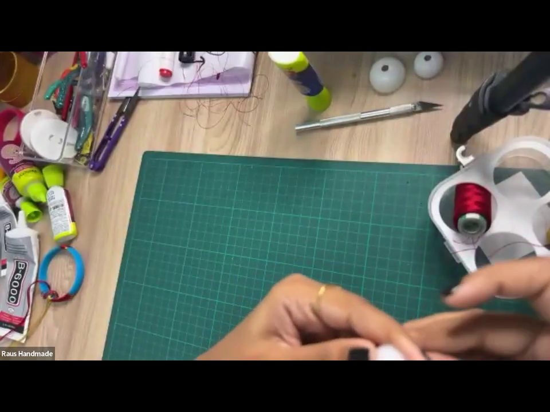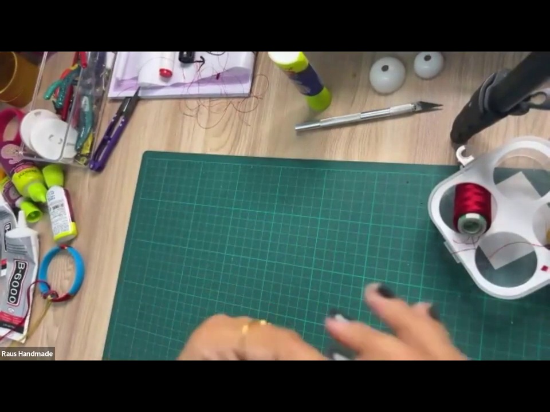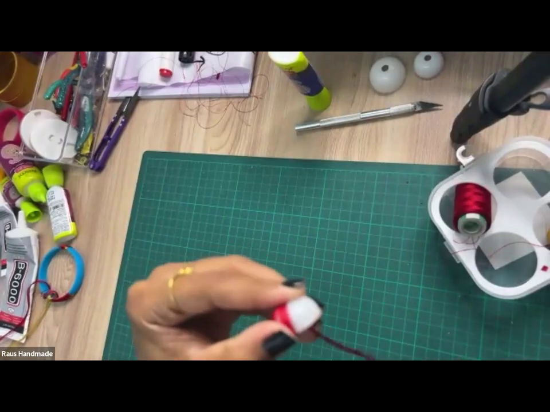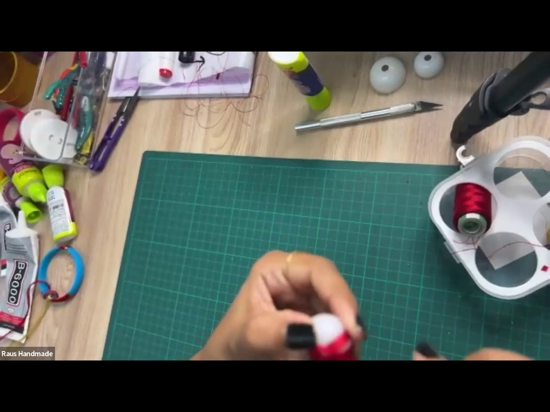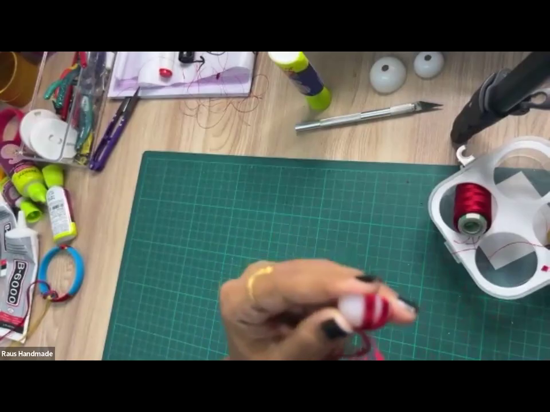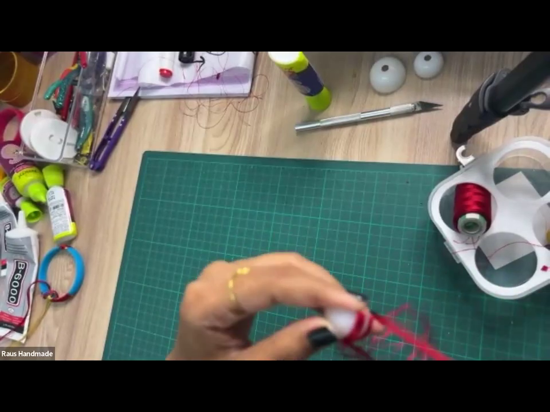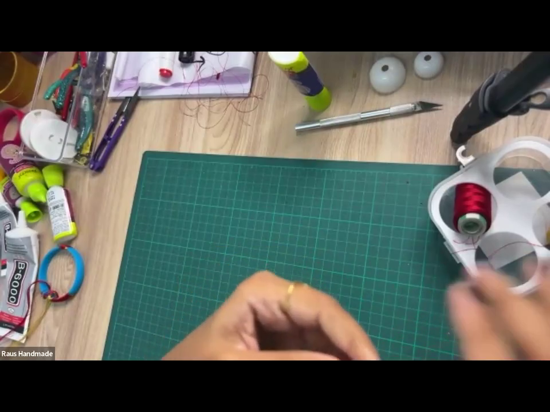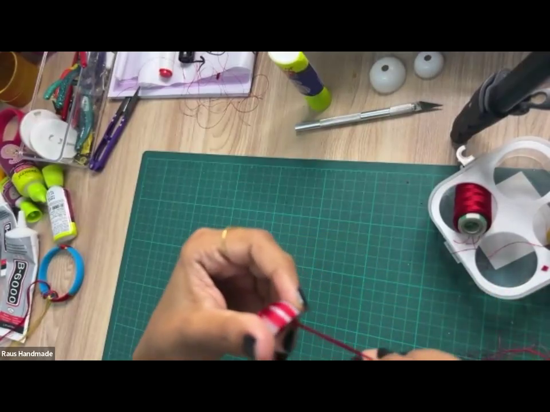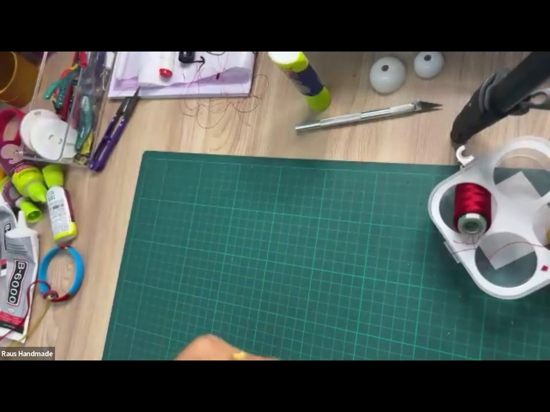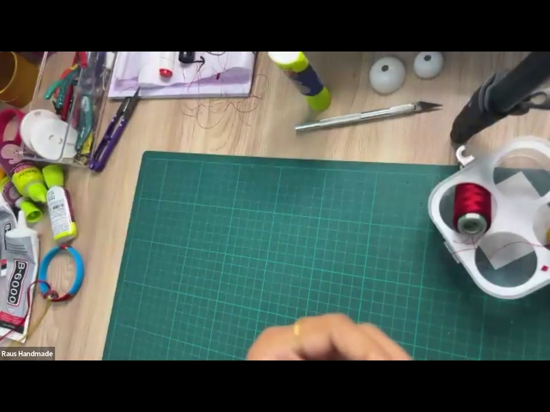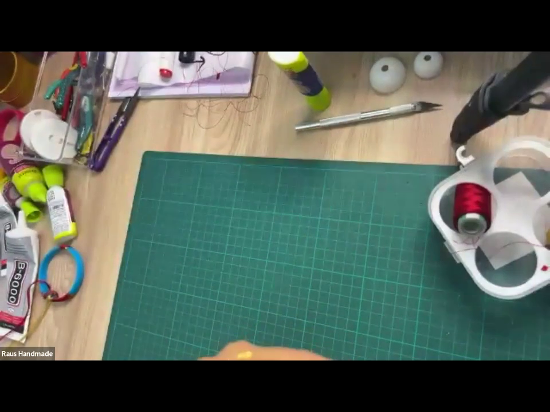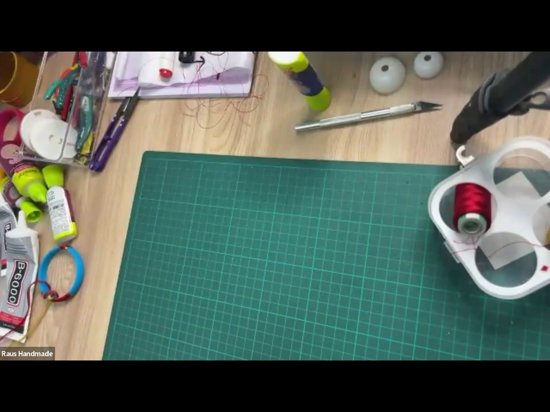So once you complete one round, you can start winding the second round. If you have such length, you can start working it as it is. If not, you have to again take the strands and attach them to it. Is anyone having any query?